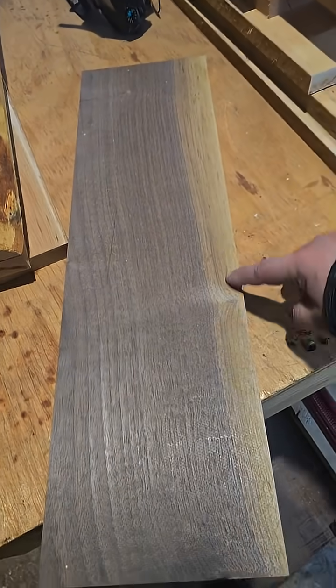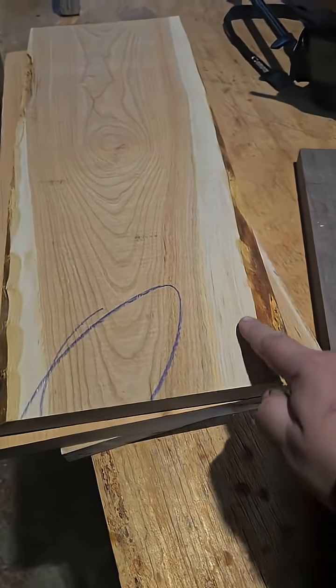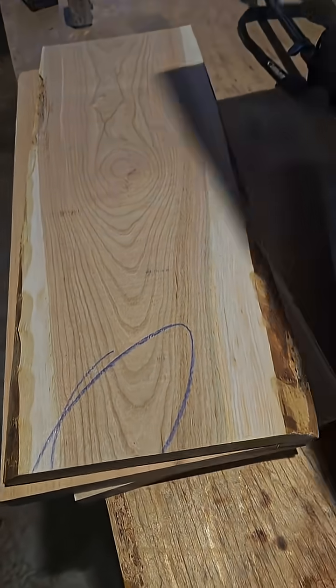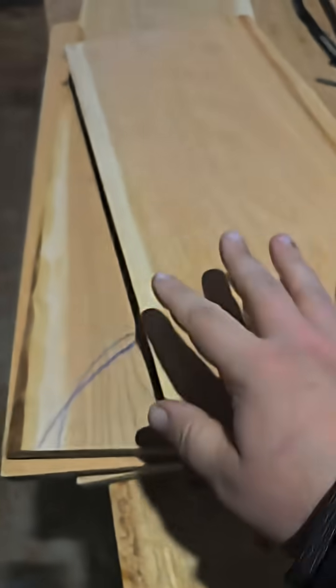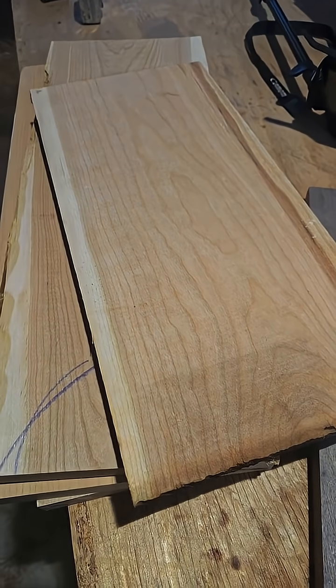Sometimes you'll get a little bit of it in some walnut. I get a lot of it in cherry. I have a bunch of examples of cherry where you see just a little bit of sapwood, and you usually cut that off and keep the heartwood for all your projects.